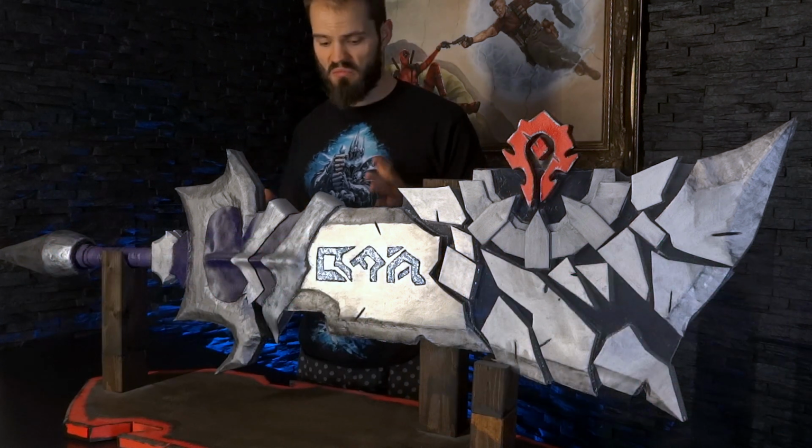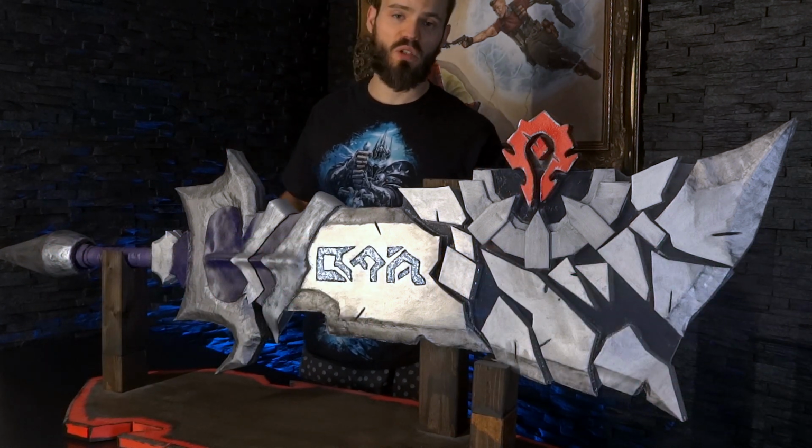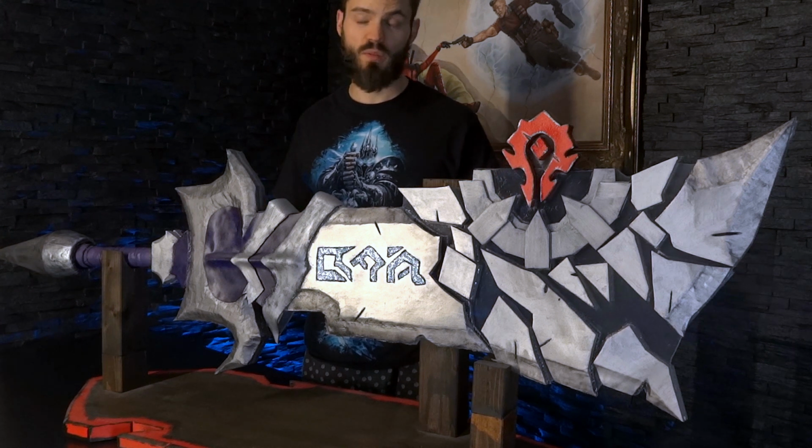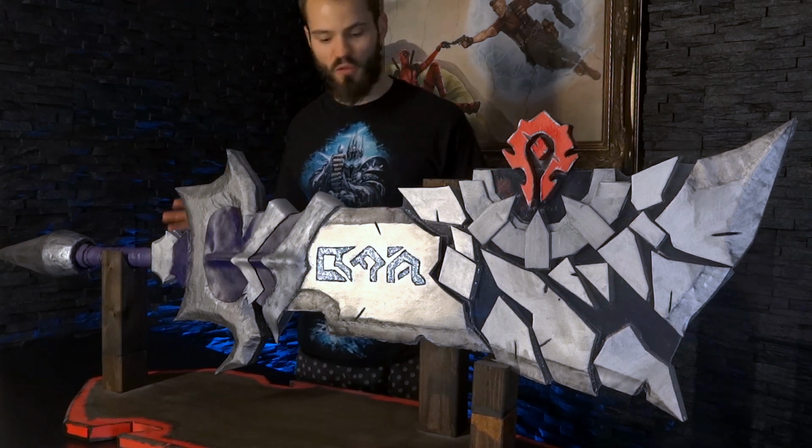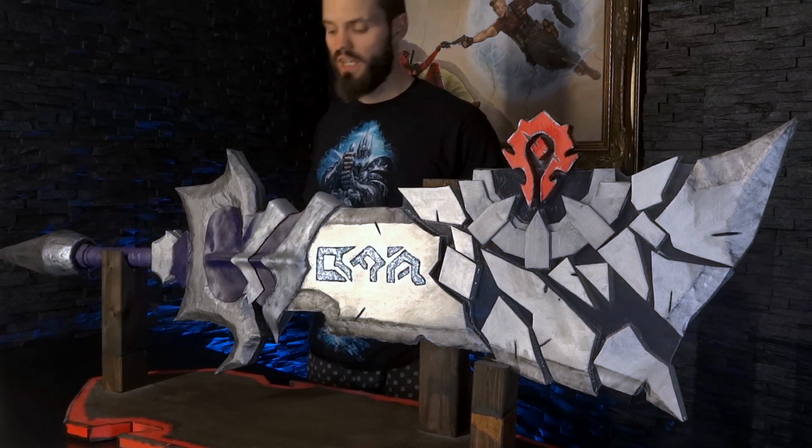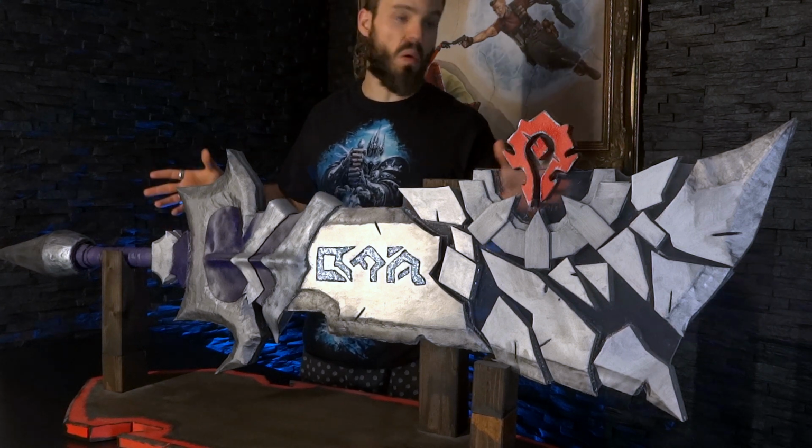Cutting, dremeling. Like I said, I wasn't very experienced working with foam. Well, like, not very experienced. I wasn't experienced at all. This was like my first foam project I ever did. And I think it turned out okay.